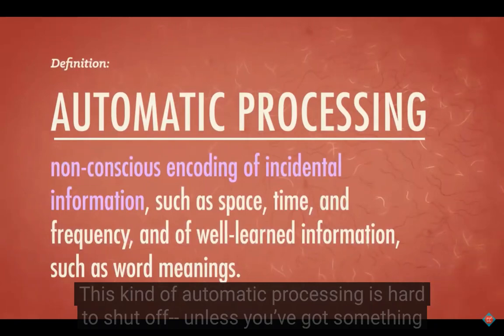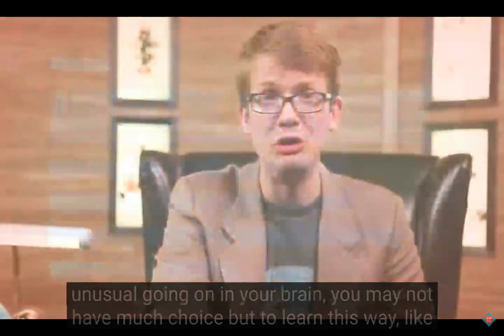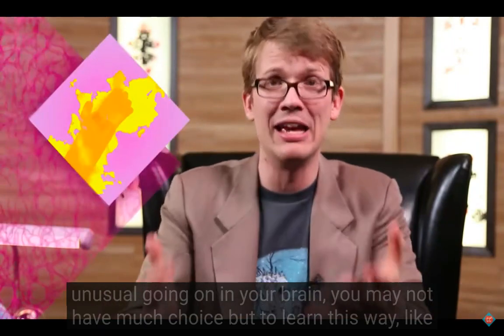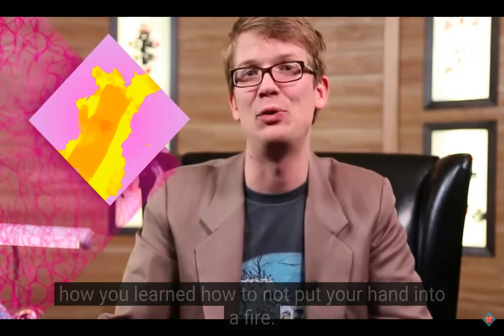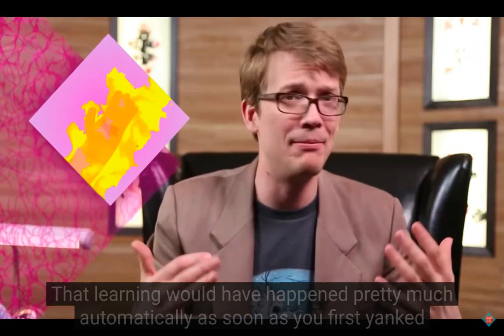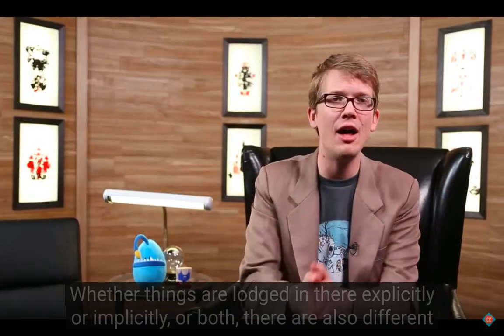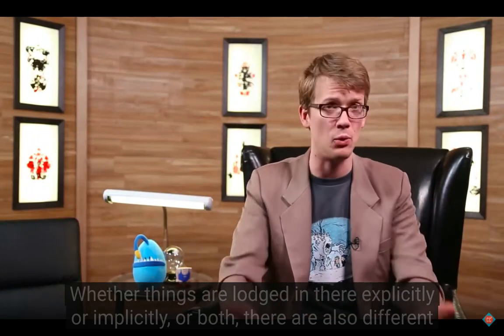This kind of automatic processing is hard to shut off. Unless you got something unusual going on in your brain, you might not have much choice but to learn this way, like how you learned how to not put your hand into a fire. That learning would have happened pretty much automatically as soon as you first yanked your hand away from an open flame.